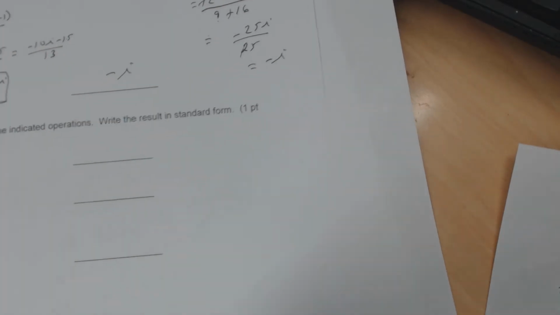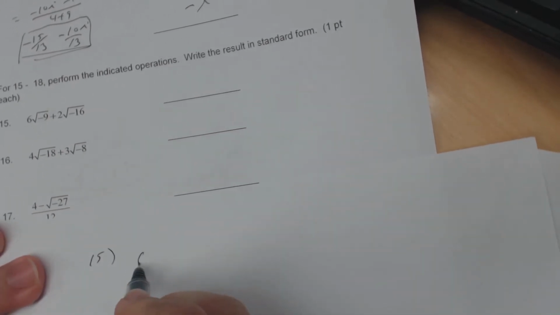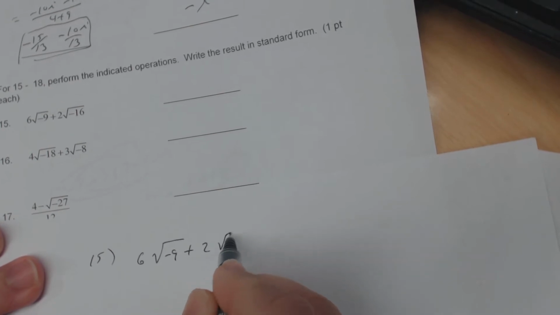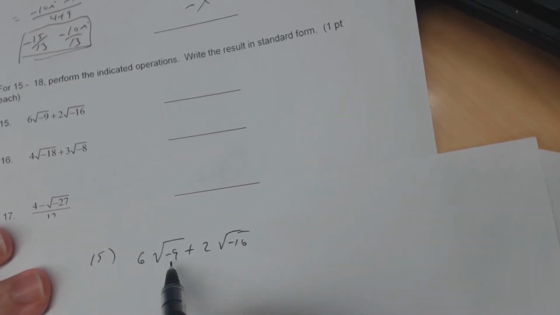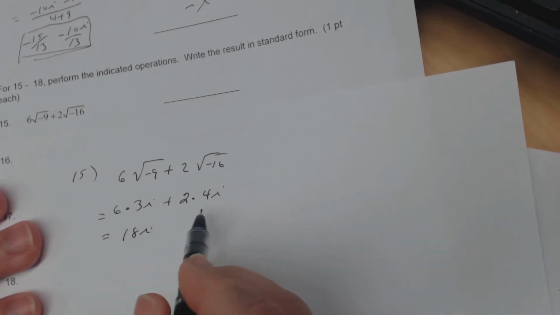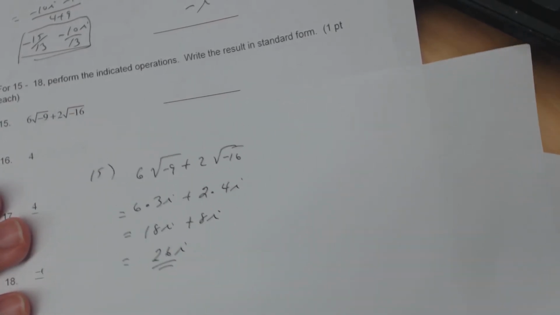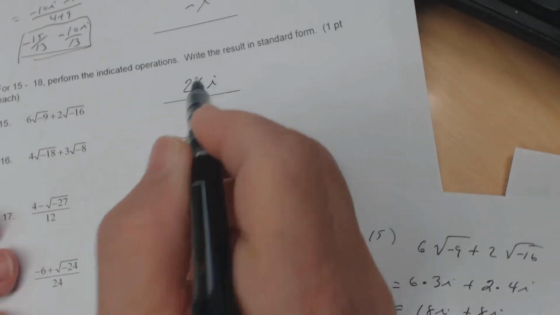So number 15, you have 6 square root of a negative 9 plus 2 square root of a negative 16. All right, so we know that the square root of negative 9 is 3i, and we know that the square root of negative 16 is 4i. And so 6 times 3i is 18i, and then 2 times 4i is 8i, and then when I add them up, I get 26i. So that's your answer there. So number 15 is 26i.